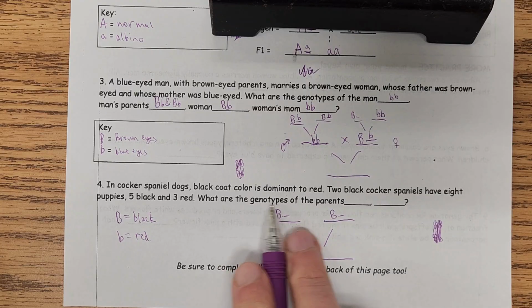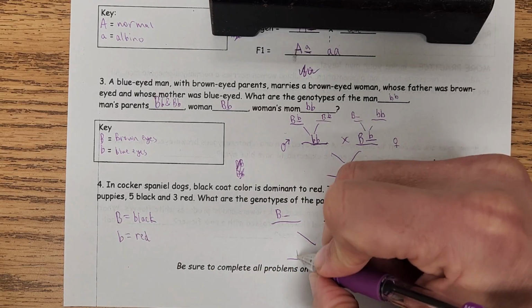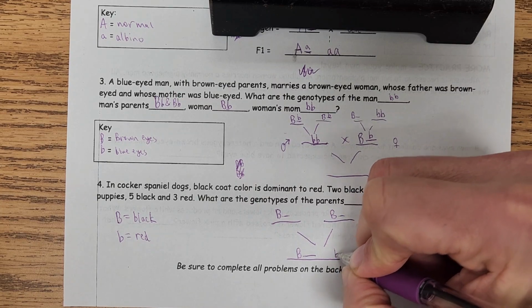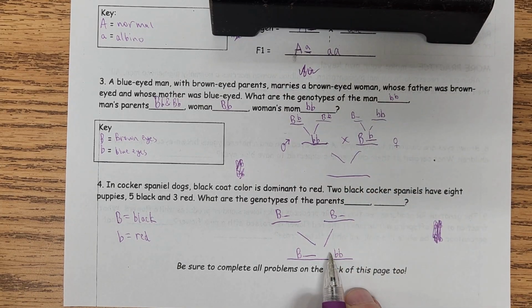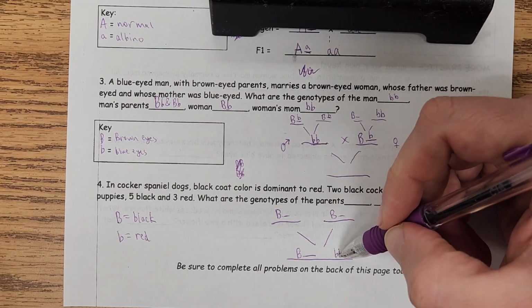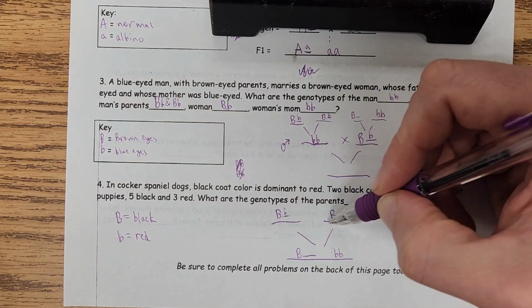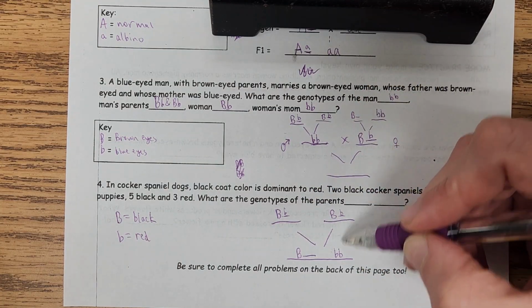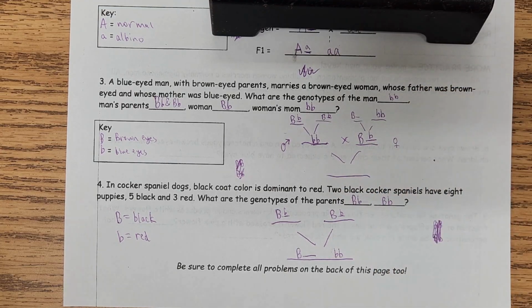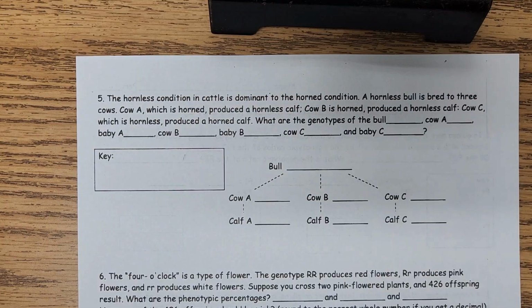Okay, now the babies are black and red. So black means carrying a black allele plus something else, and then red is this. Now use logic. Okay, it's asking what are the parents. In order to make these babies, each parent must contain a recessive allele, which is why you put this. Okay, onward.